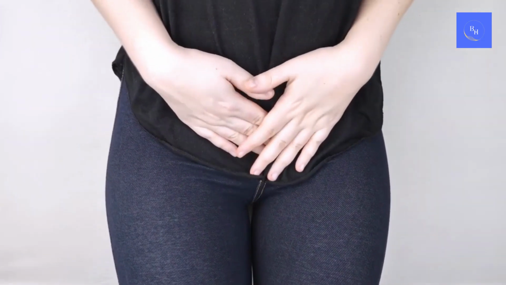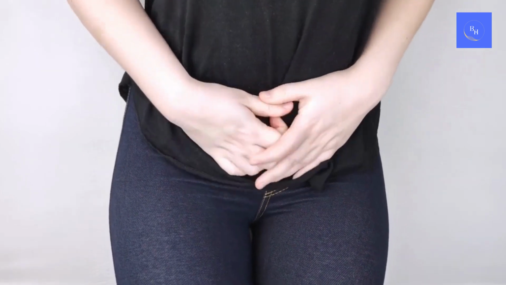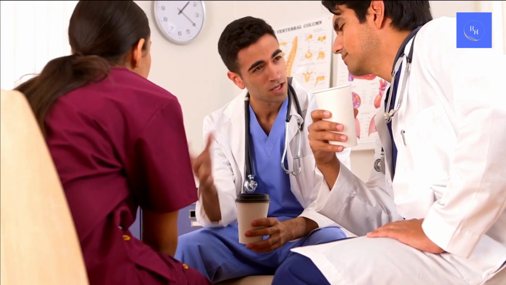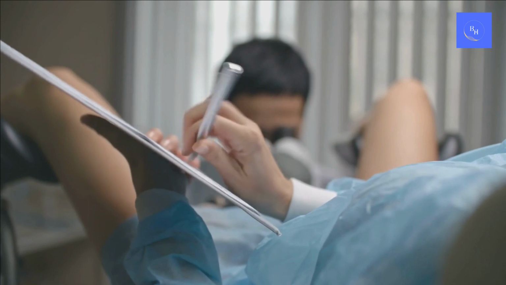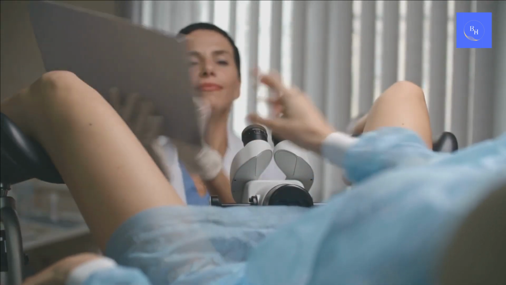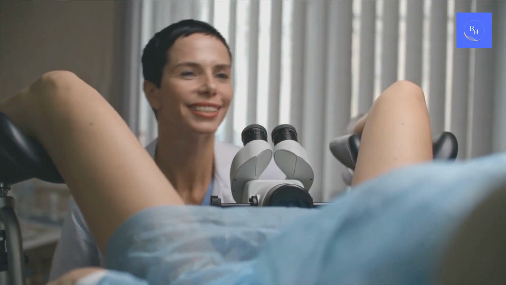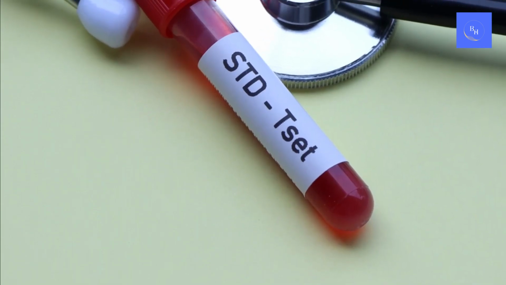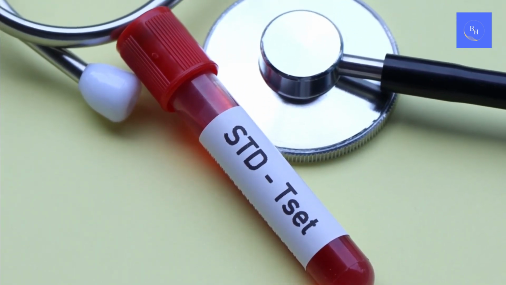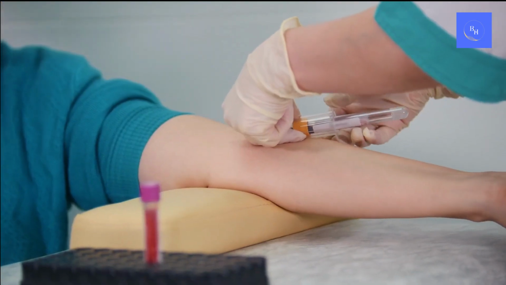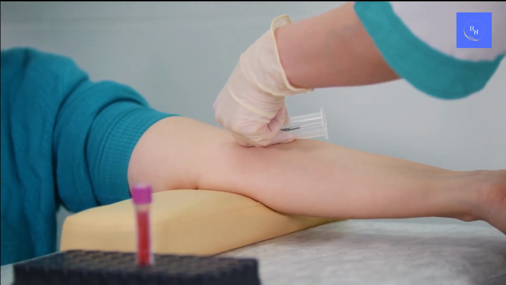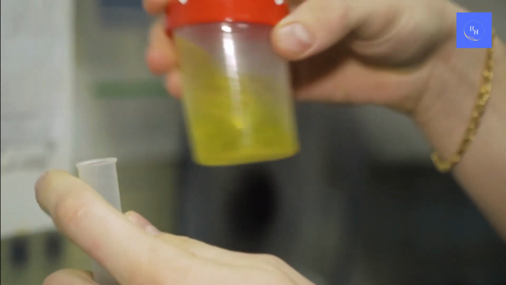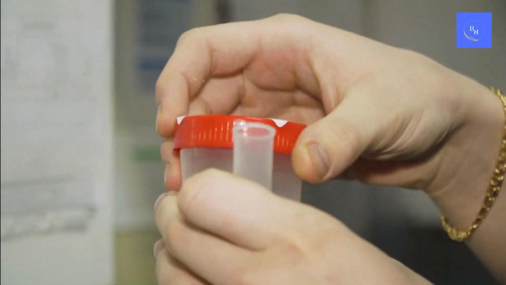Diagnosis and complications. 1. Medical history and physical examination. Healthcare providers often begin by discussing symptoms and assessing risk factors associated with PID. A pelvic examination is performed to check for signs of inflammation, tenderness, abnormal discharge, and other pelvic abnormalities. 2. Laboratory tests. Several tests may be conducted to aid in diagnosis. STI testing. Testing for sexually transmitted infections like chlamydia and gonorrhea is crucial as these infections are common causes of PID. Tests may involve urine samples, vaginal swabs, or cervical samples.